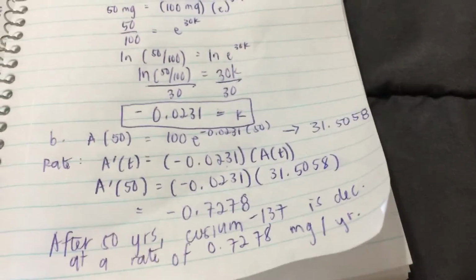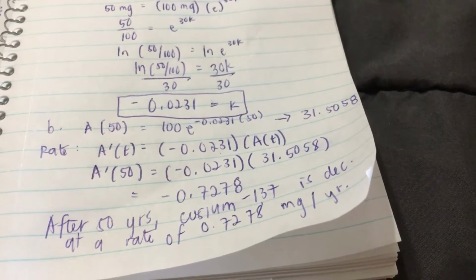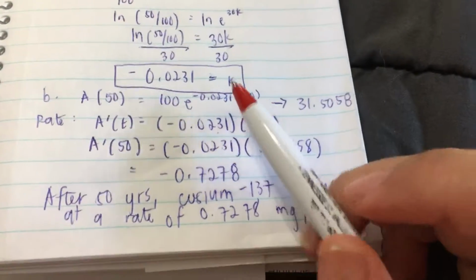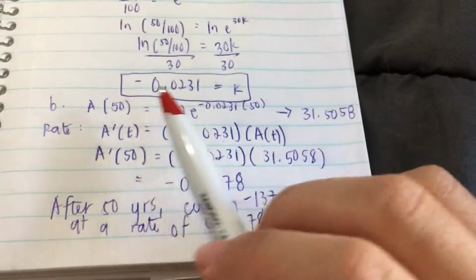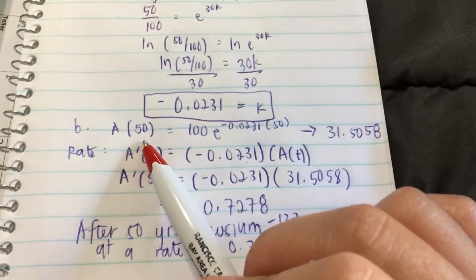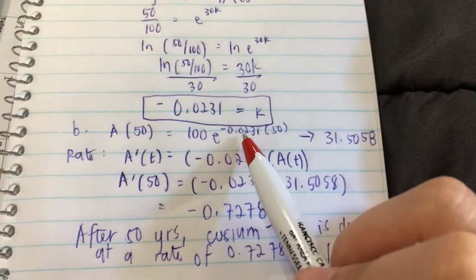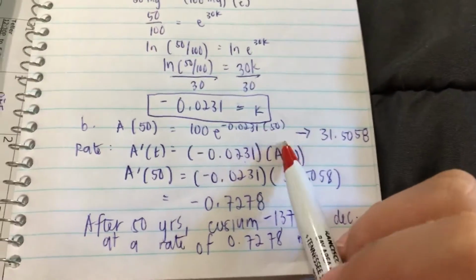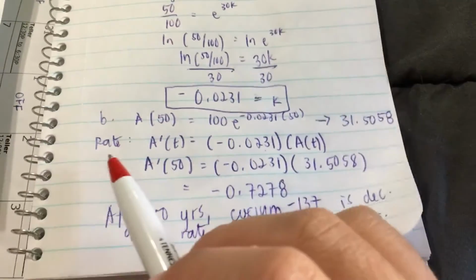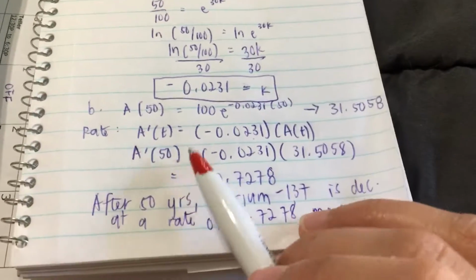Part B: at what rate is the mass decreasing in milligrams per year after 50 years? So for this, we are going to need the answer that we got from part A. First, we're going to plug in 50 into the original equation for A. So it's going to be 100 e to the negative 0.0231 times 50 for t. And we get 31.5058.